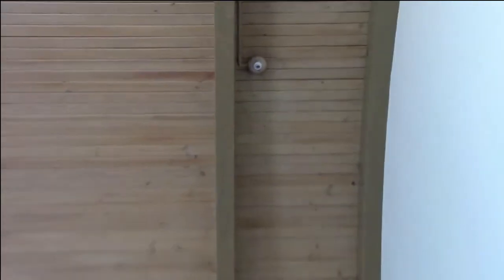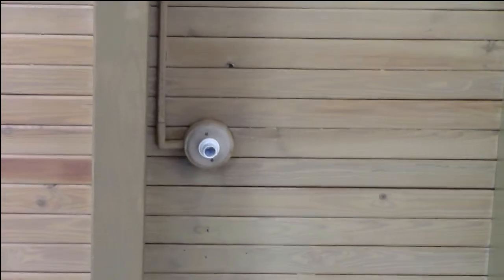What it's doing is reading how much daylight's coming in. When it gets above a certain amount of foot candles, it shuts off 50% of these ballasts. So if you ever look up there and wonder what that is, that's the Lutron product.